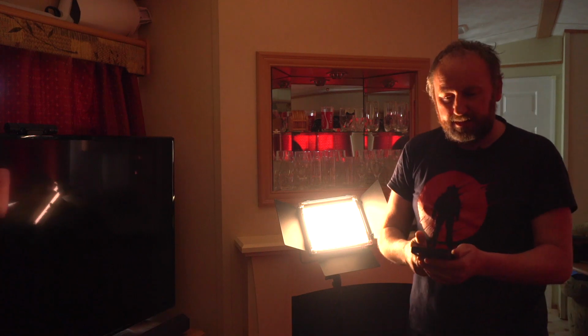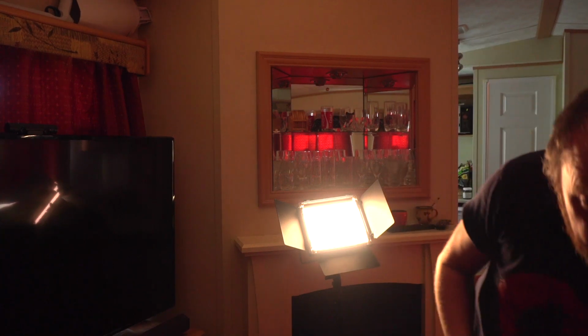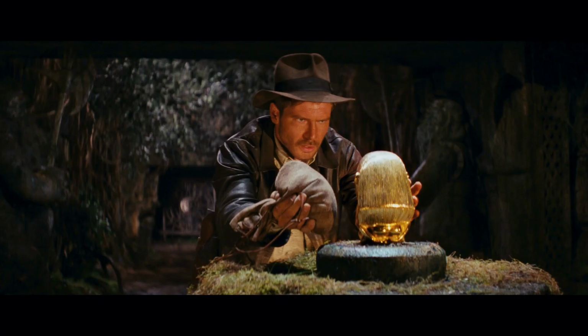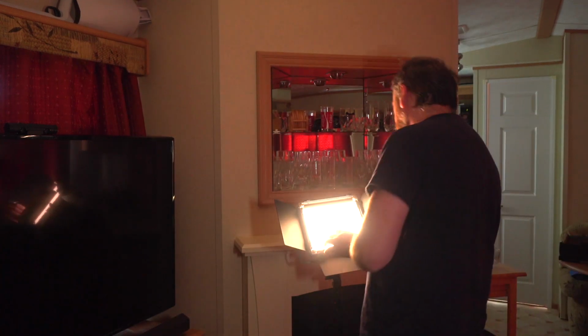Right, so next we need to get the picture of the sandbag. If you look at the image from the movie, I'll bring it up there again, you'll see that the daylight again is hitting the top of the sandbag, and then the bottom of it is all yellow from the idol. So we're going to replace that. This time though, I'm going to turn this light here into the daylight. So turn it off.